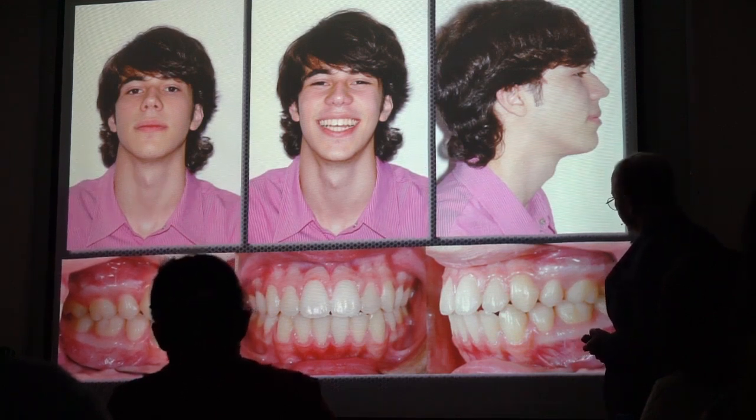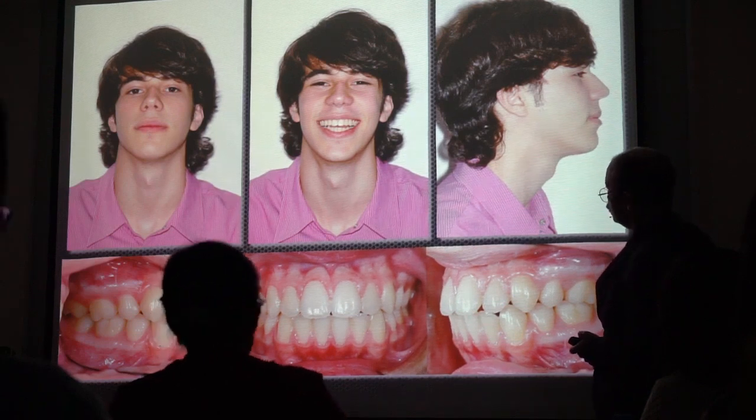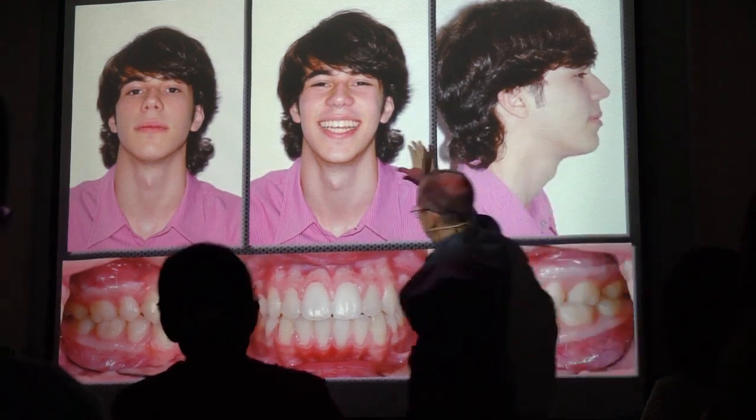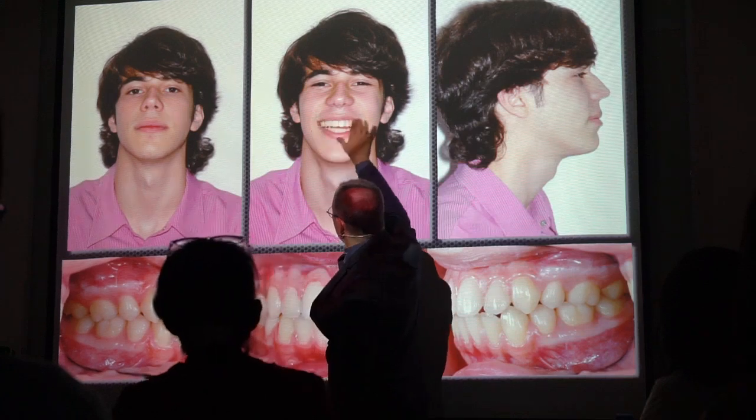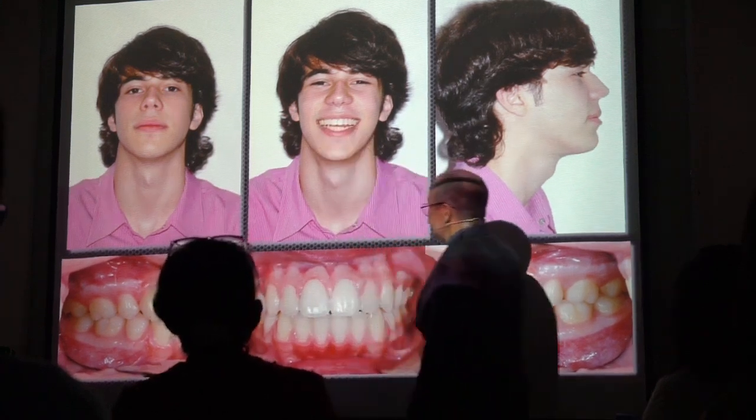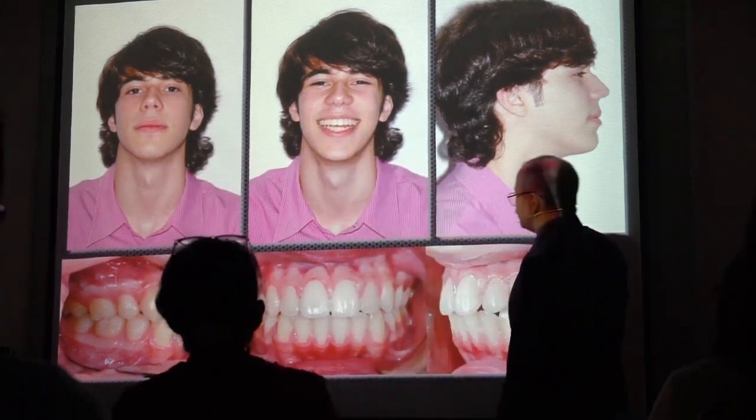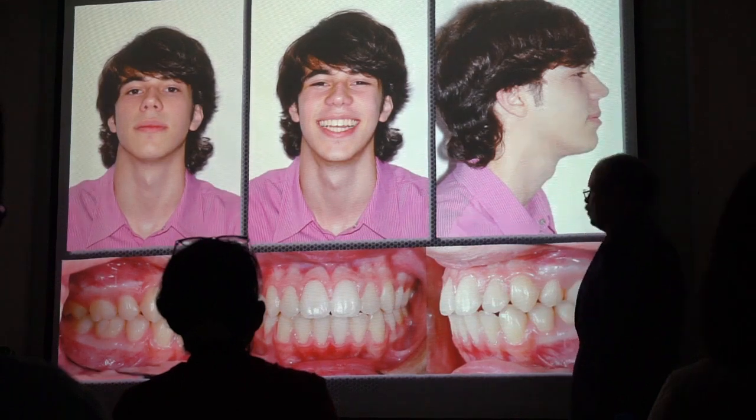So I like this procedure a lot because you see a full mouth, full of teeth, no corridors. And this is a procedure that you can do.